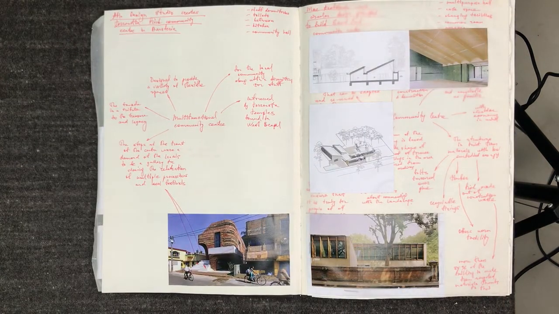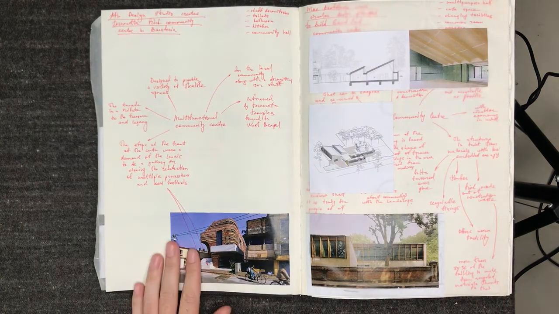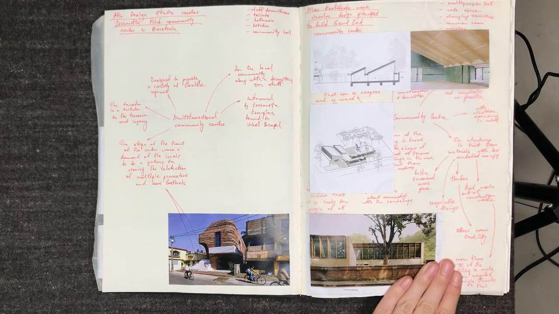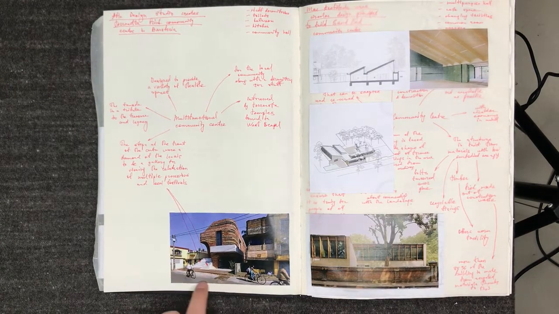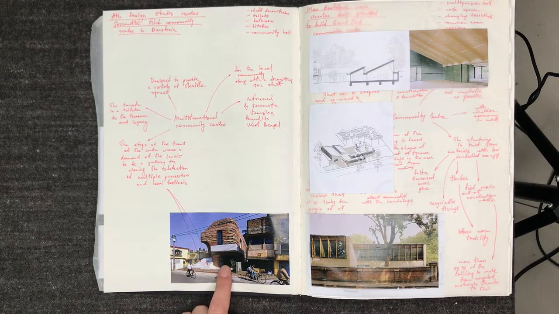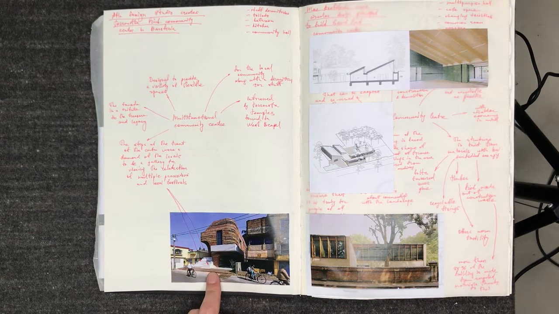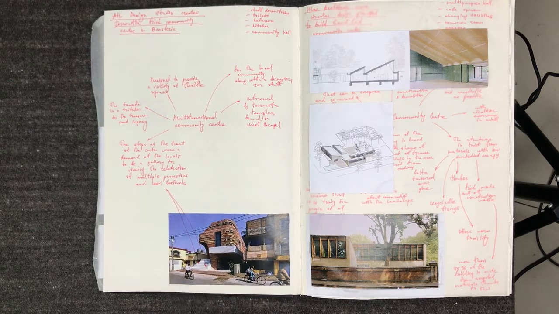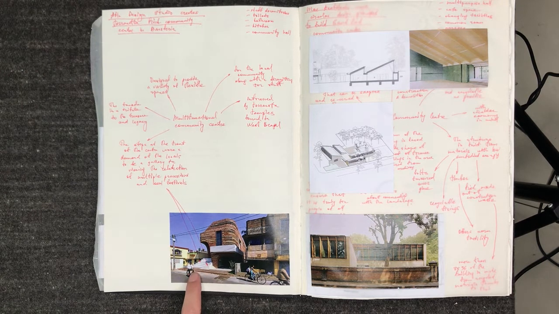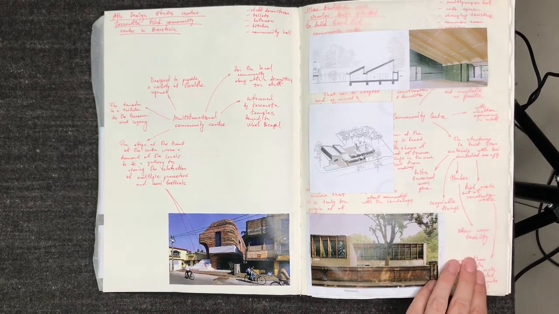More research on the community spaces. This one is in India, this was in London. Here's the idea that I like. It was requested by the community to have some sitting outside to observe national holidays and celebrations, and they also are a part of the stairs.